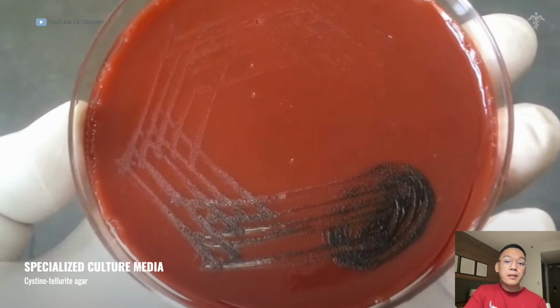Cysteine tellurite agar, also in crimson red color. This cysteine tellurite blood agar is a solid medium that is useful for the qualitative procedures for the isolation and cultivation of your Corynebacterium diphtheriae, the one that causes diphtheria. The peptone that is found in this medium will provide nitrogen and carbon compounds, amino acids, and trace minerals, which are very essential for the bacterial growth.